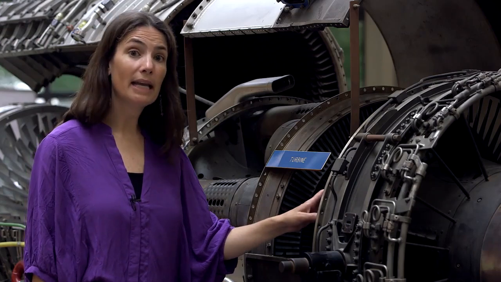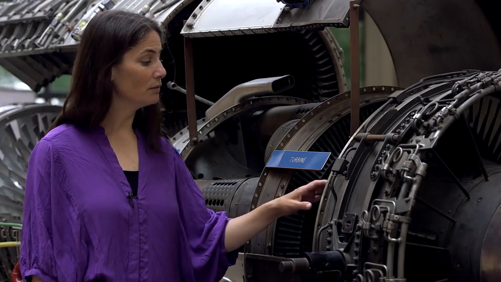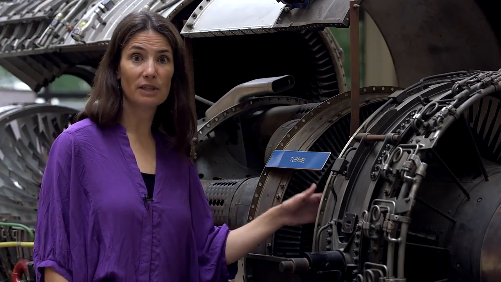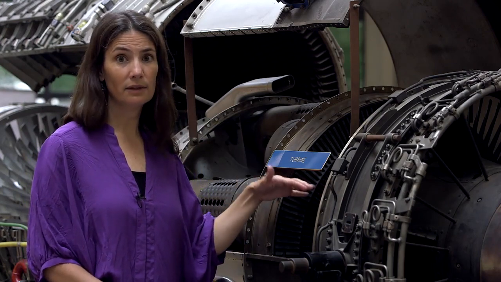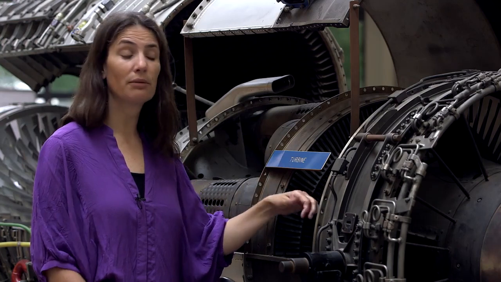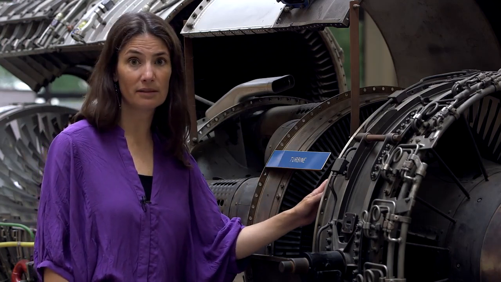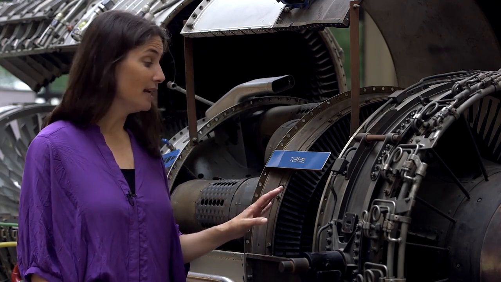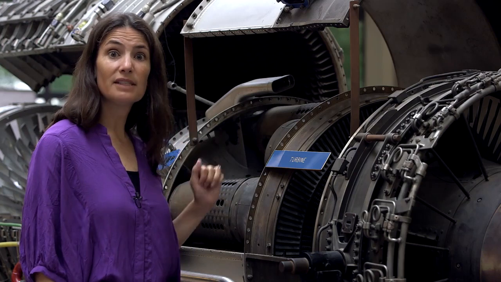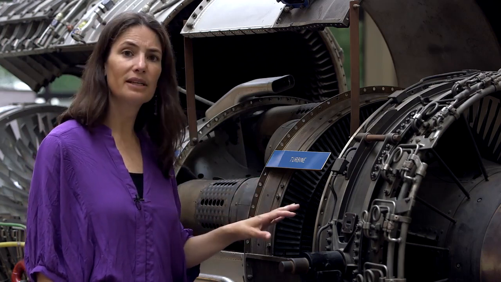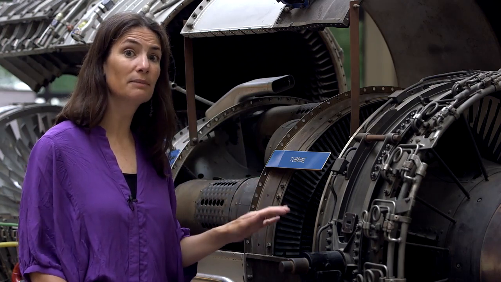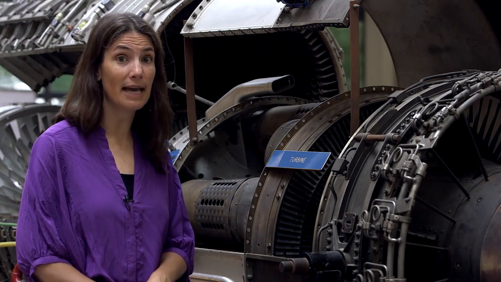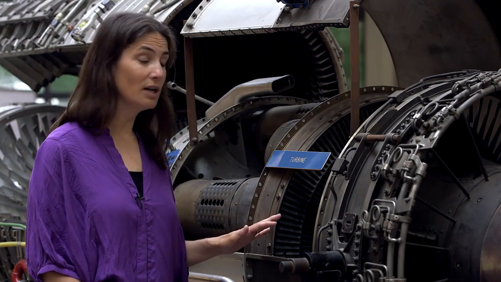So the remaining energy is used to develop thrust for the engine. So we take the energy left over that's not used for the compressor, we put that through the nozzle, and that provides the thrust for the engine. Now we can see this is a really complex engine, and we have 17 stages of compression, we have 3 stages of expansion. So we simplify this system quite a bit in our class. But the basics we do cover.